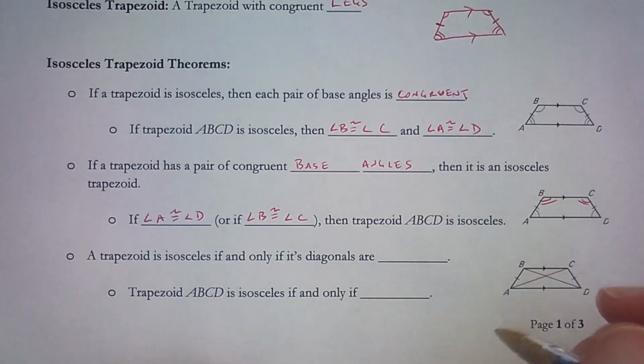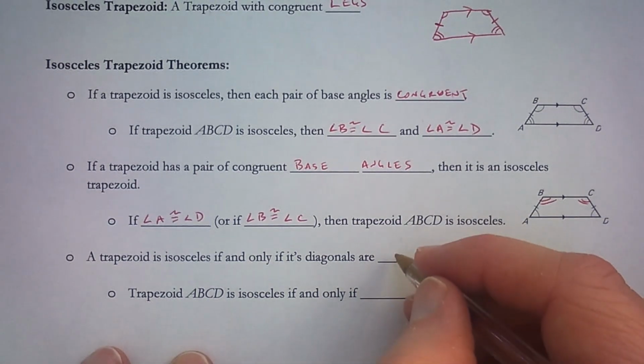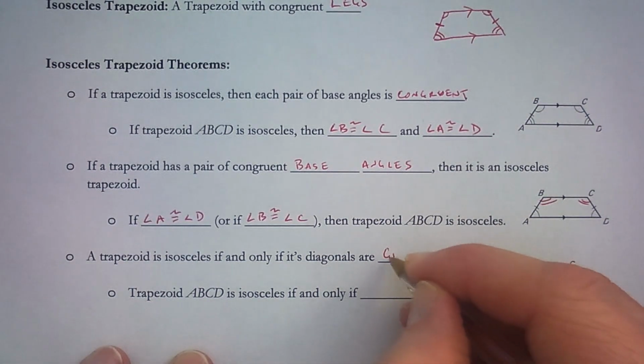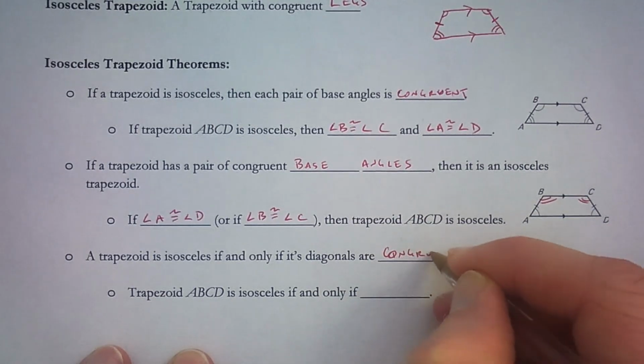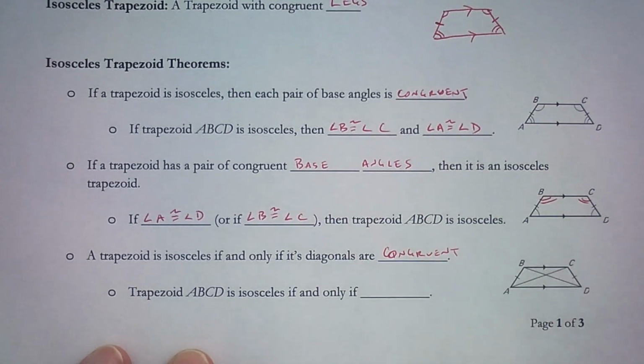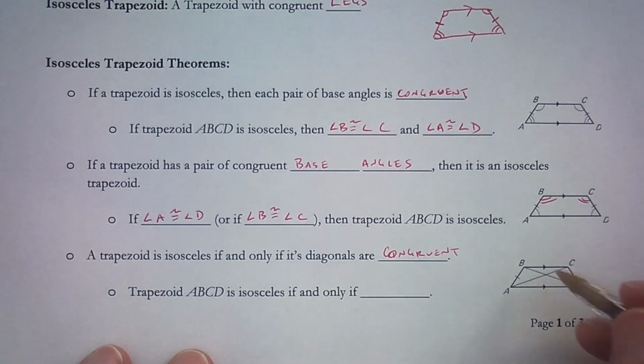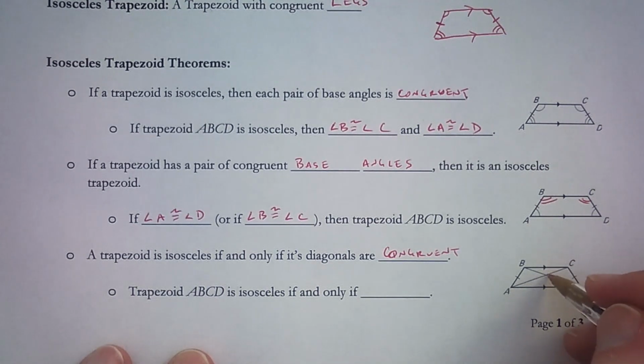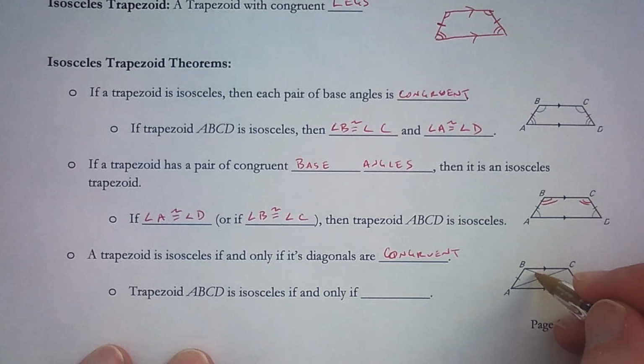A trapezoid is isosceles if and only if its diagonals are congruent. So if you see a trapezoid in which the diagonals are congruent, then you know that it's an isosceles trapezoid. With that intersection, here's how we can show that these are congruent.